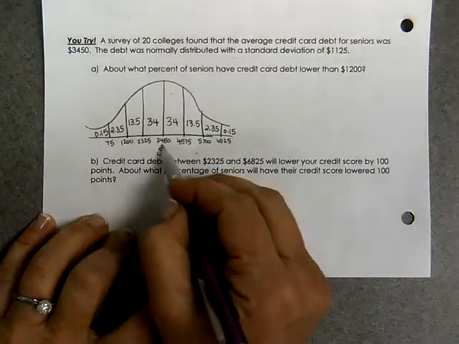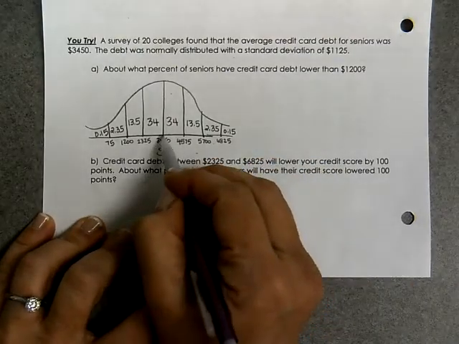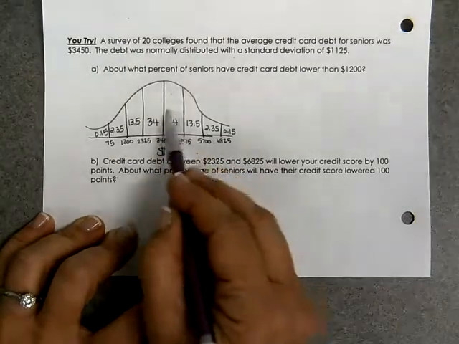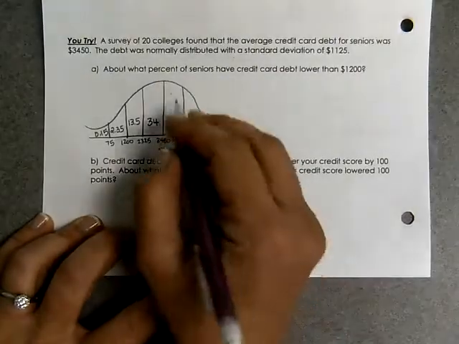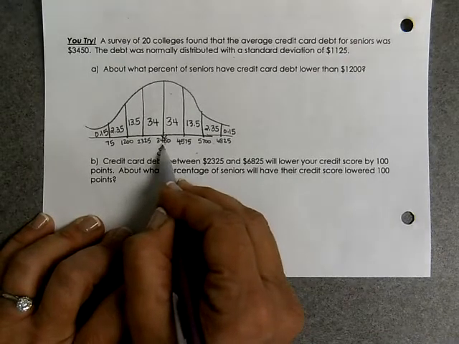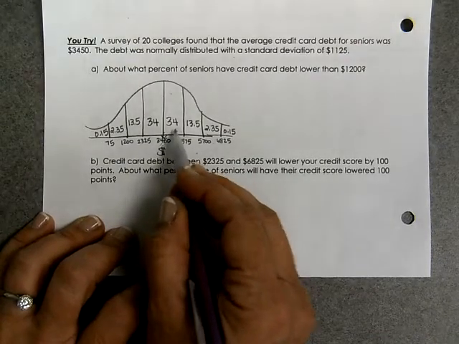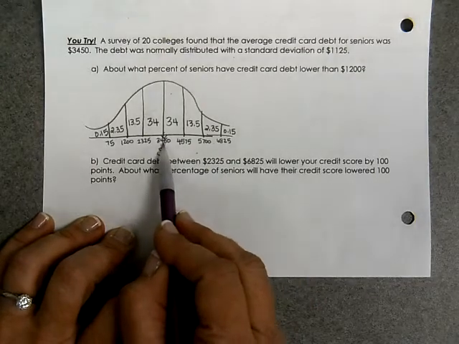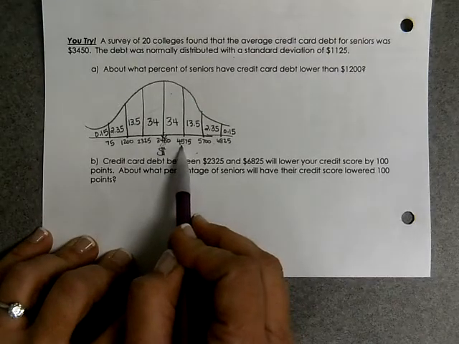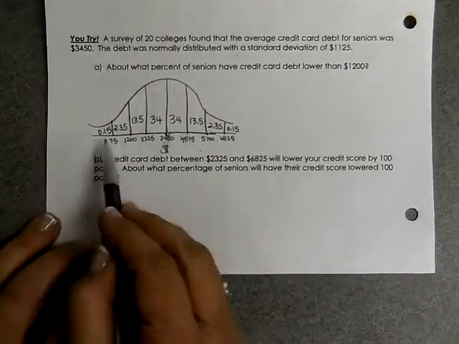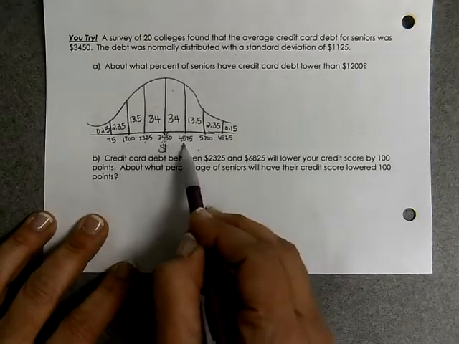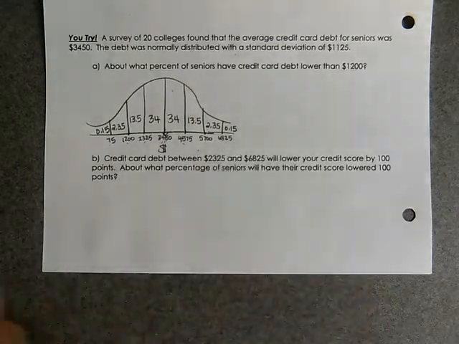Okay, so one thing is that when I'm labeling my graph, this is what it should look like. And so when I'm labeling these pieces, this is a boundary. So this 3450 isn't like in between one of the sections. That 3450 is like the mean, that line, okay? The 34 is the percent of values that would be between this boundary of 3450 and this boundary of 4575. You guys okay with that? So these are the values that I got: 75, 1200, 2325, the 3450, 4575, 5700, and 6825.